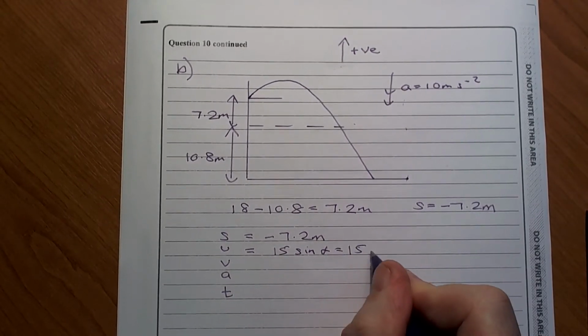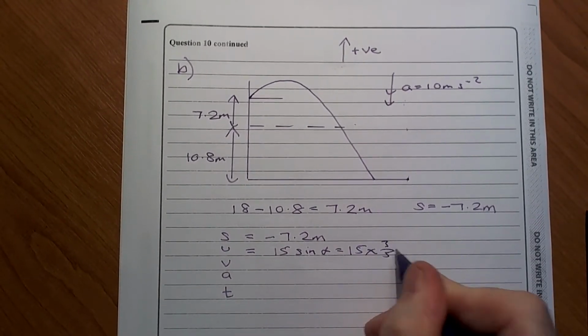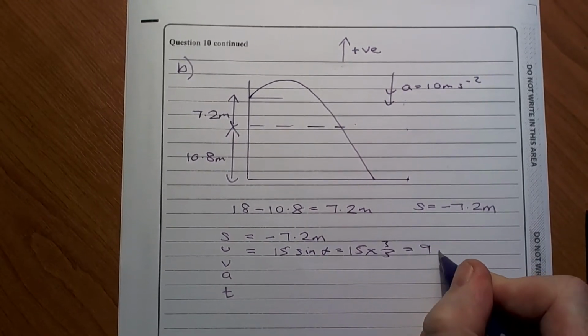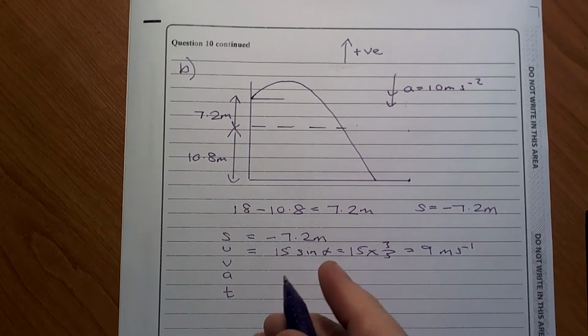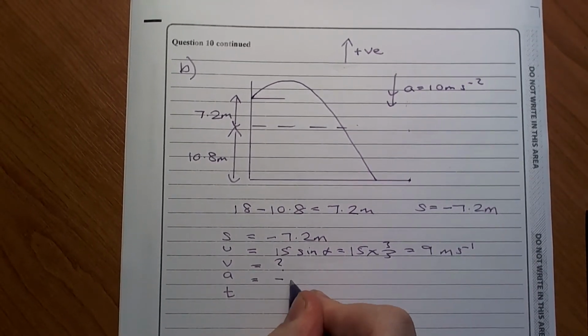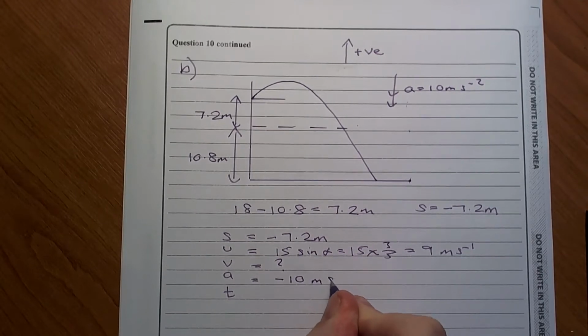So that's 15 times 3/5, which is going to be 9 meters per second. V we don't know. Our A is minus 10 meters per second squared.